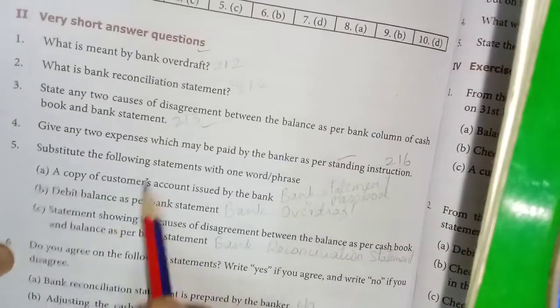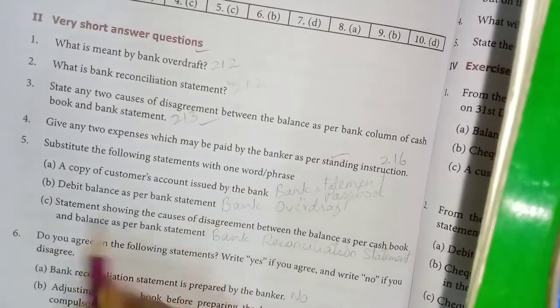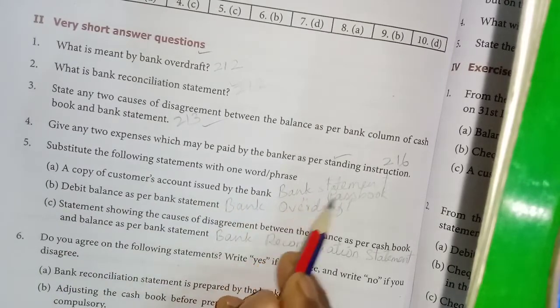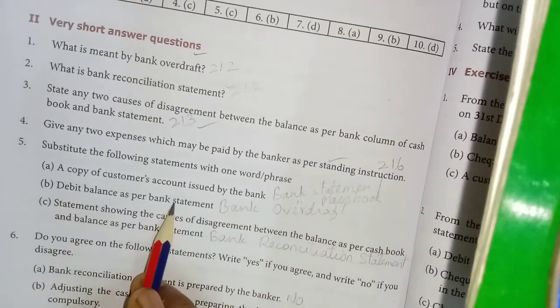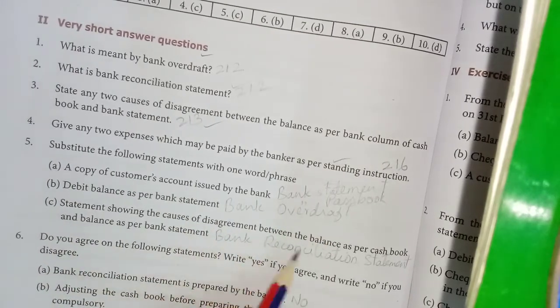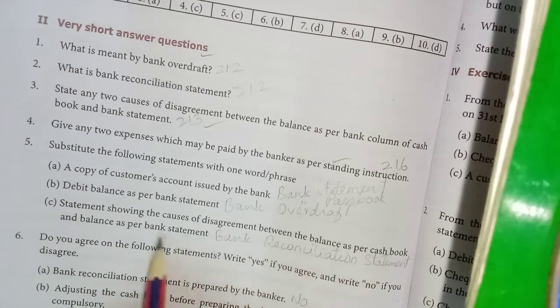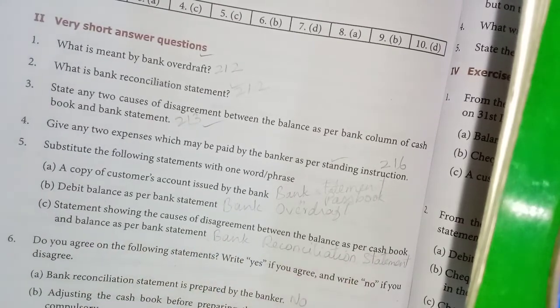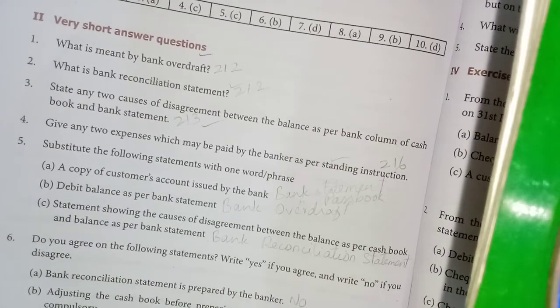Substitute the following statement with one word. A copy of customer's account issued by the bank: statement or bank passbook. Debit balance as per bank statement: bank overdraft. Then statement showing the cause of disagreement between the balance as per cash book and balance as per bank statement: bank reconciliation statement. Okay.